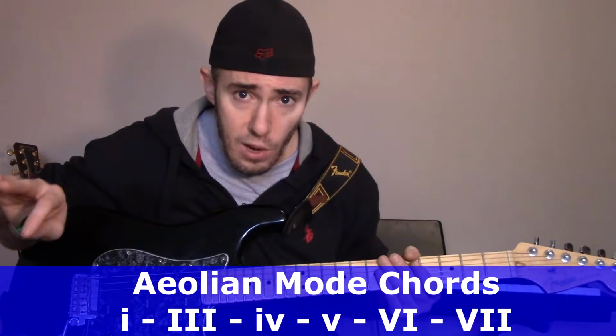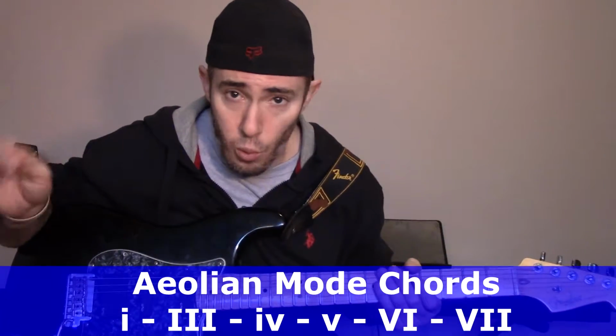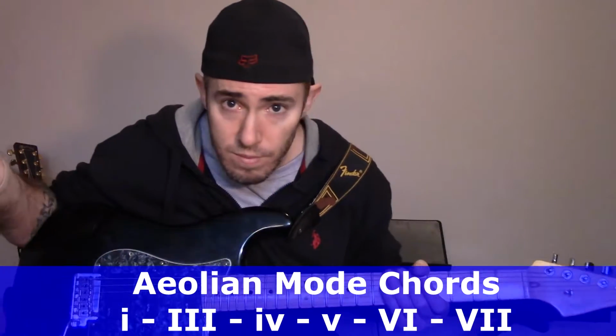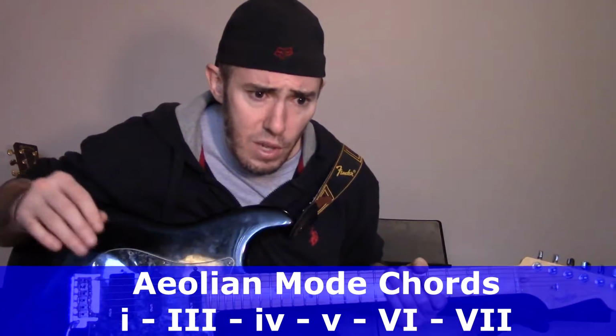So you can look at the Aeolian mode and the Ionian mode as kind of like polar opposites to one another. Your 1, 4, and 5 are the same. The other 3 chords that you use are the opposite. And then there's that one chord that's a half diminished chord that you don't really use.